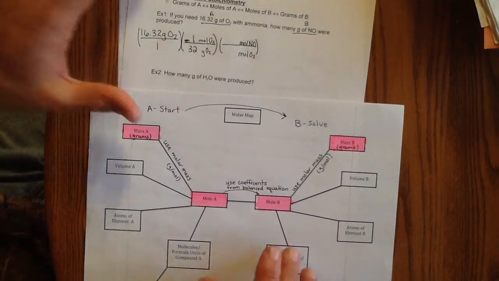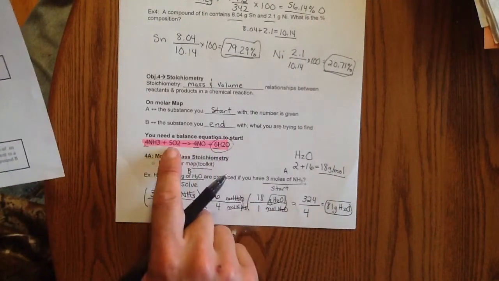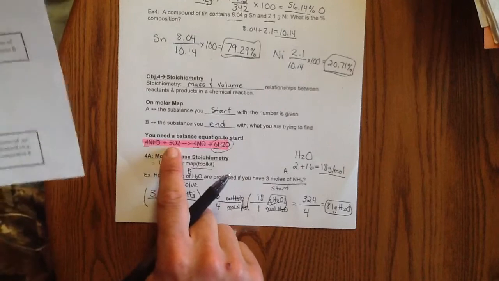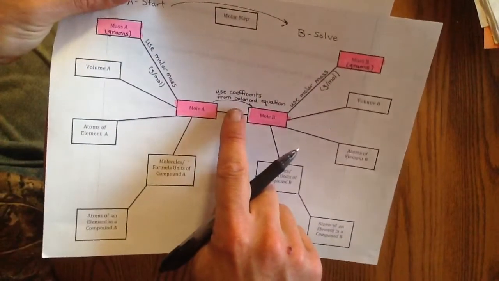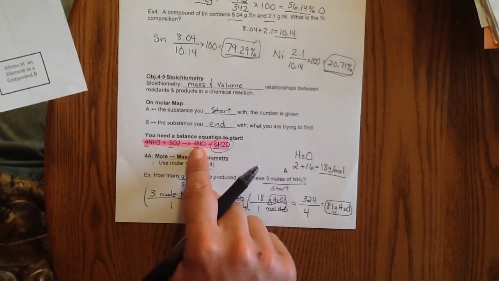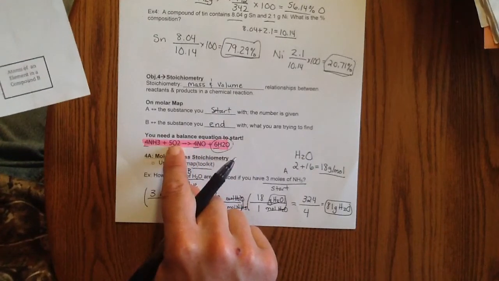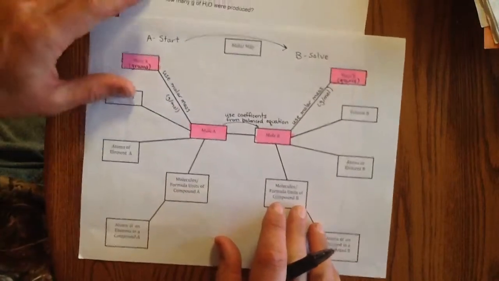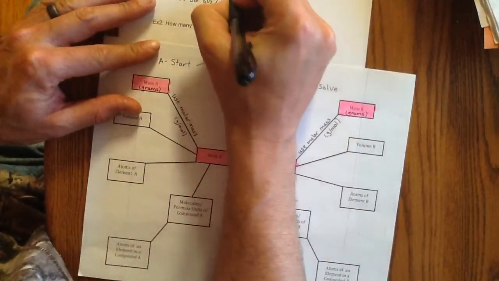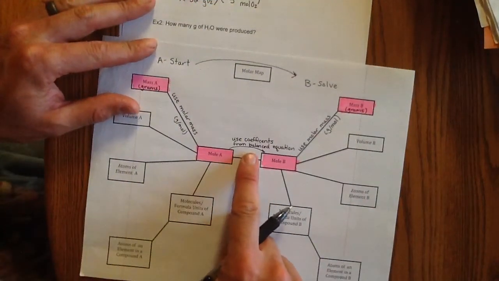In this case, remember the balanced chemical equation, I need to know the ratio between oxygen and NO. And from the coefficients in the balanced chemical equation, moles of A to moles of B, I am going to need moles of NO, which is 4, the coefficient, and O2, the moles are 5. So we're going to have 4 over 5. And that's from the balanced chemical equation.